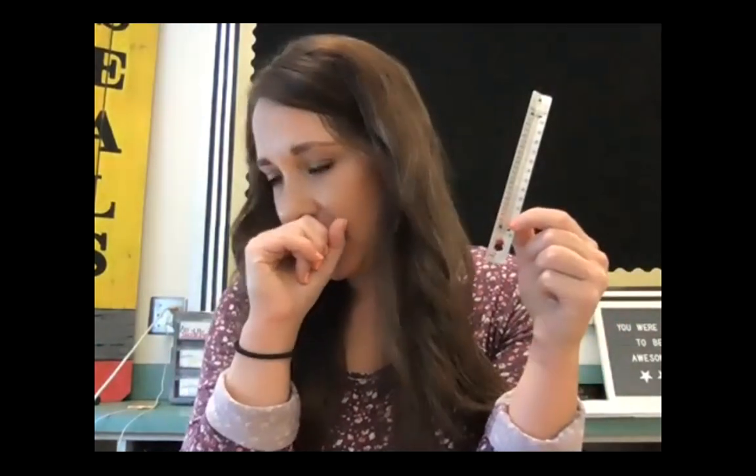And I also have a cup of cold water that's been in the refrigerator. I have a cup of room temperature water, which means it hasn't been cooled off or heated up. It's just the temperature of the classroom pretty much. And I have a cup of warm water, which is water that has been heated up.